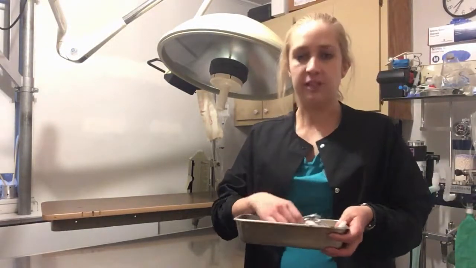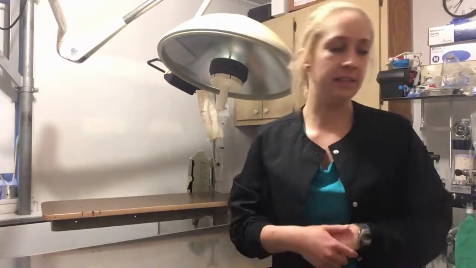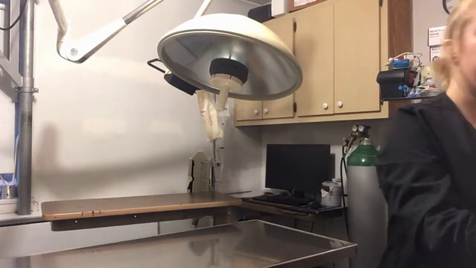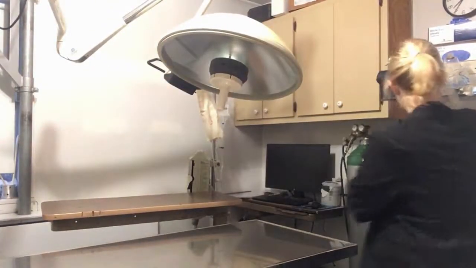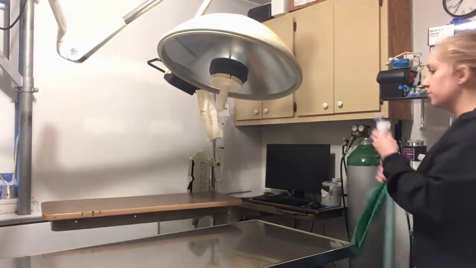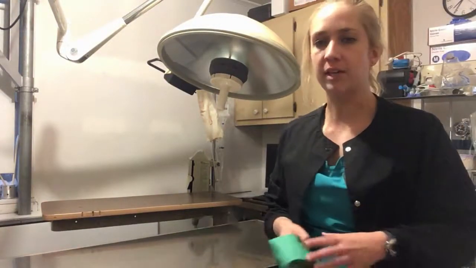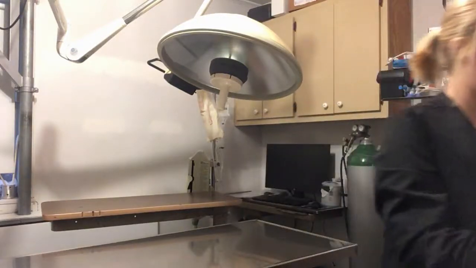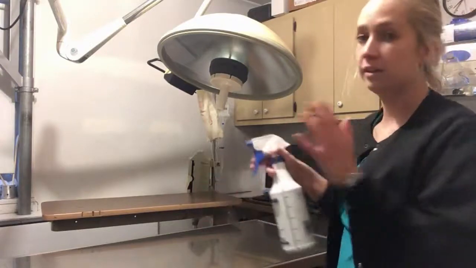After that, I will take my instruments over to where I'm going to clean them. Other than that, you want to remove all the things you used in your procedure, circuits, things like that, so that they can be replaced for the next patient. And then after that, you want to thoroughly clean the area.